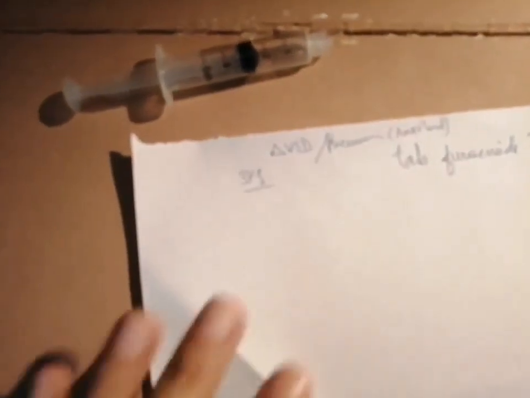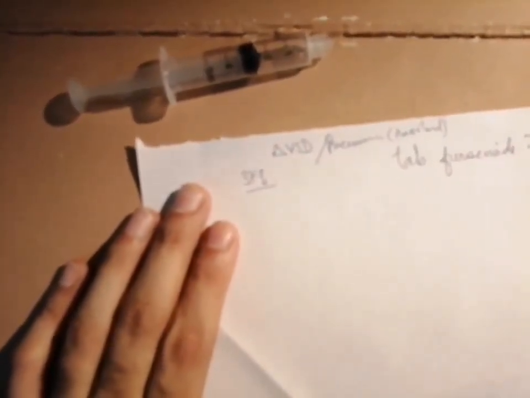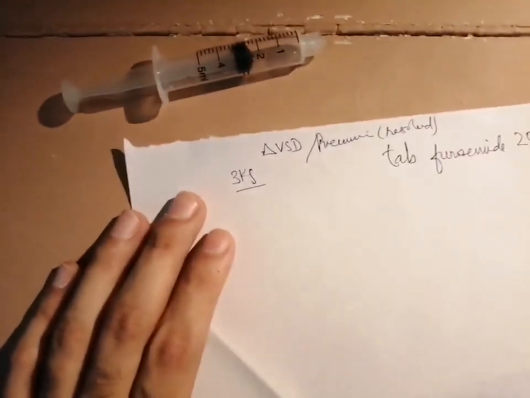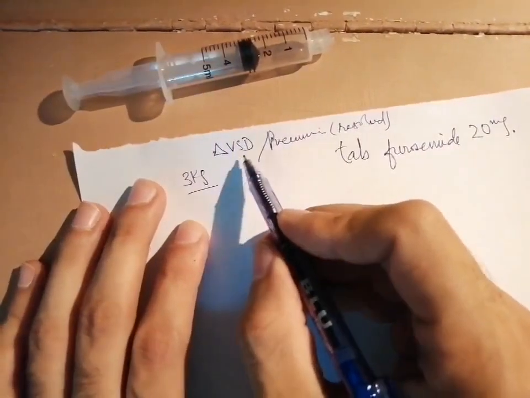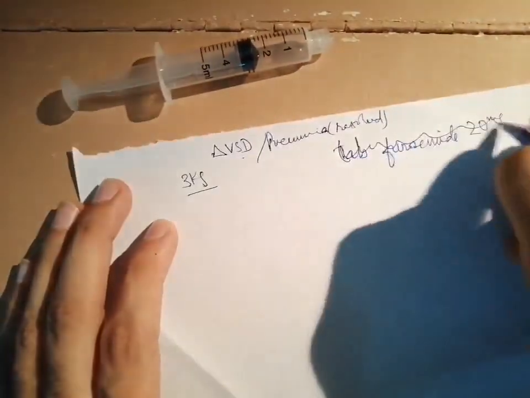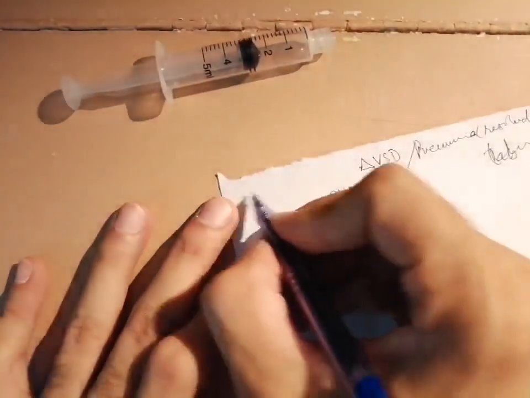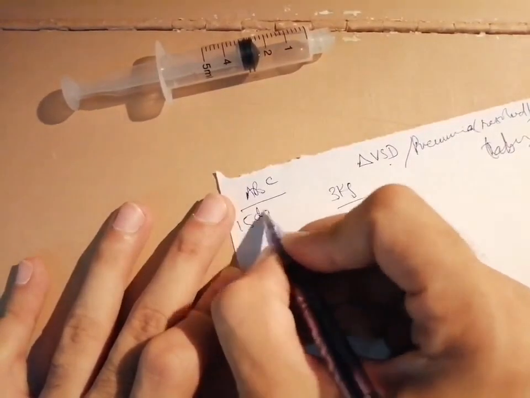So this was the case of VSD. Let me focus it. So this was my child, neonate, VSD, having pneumonia, which is resolved, and weight was 3 kg. The name is ABC, aged 15 days only.